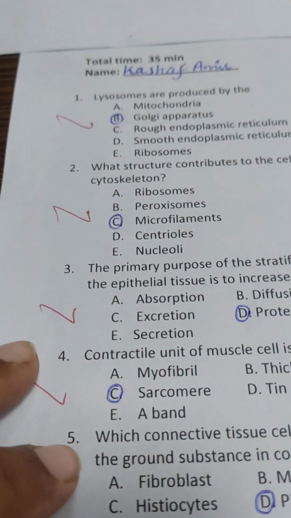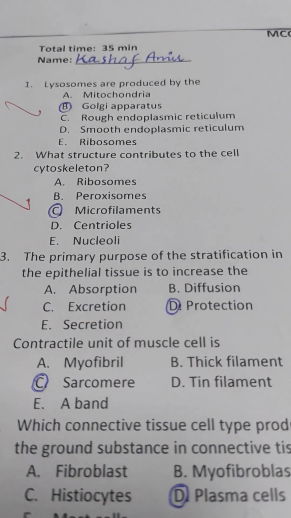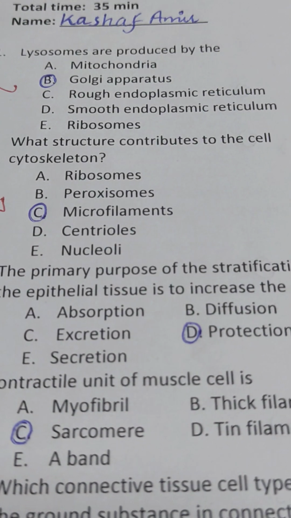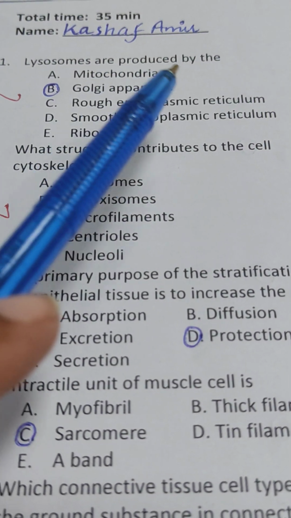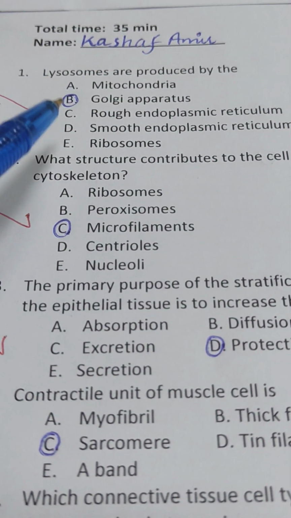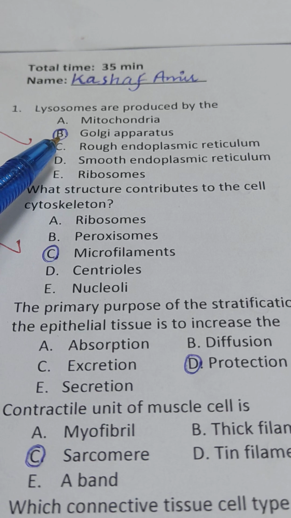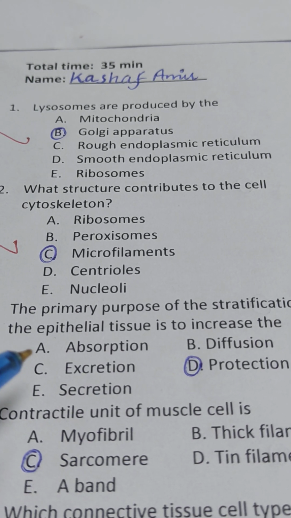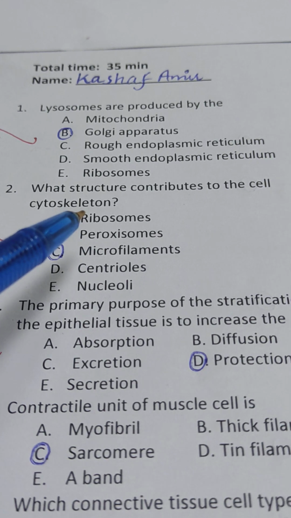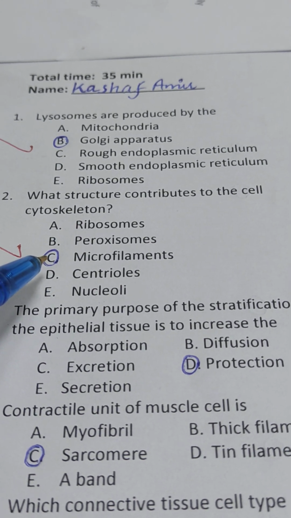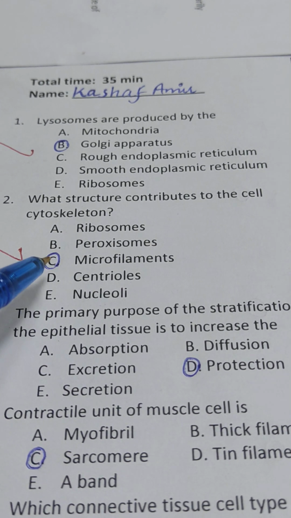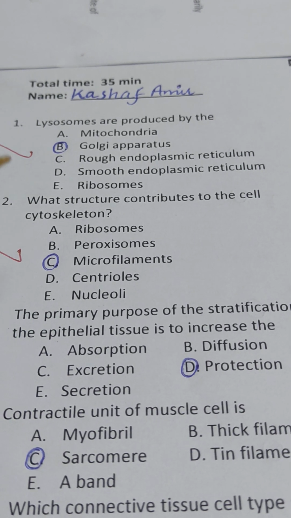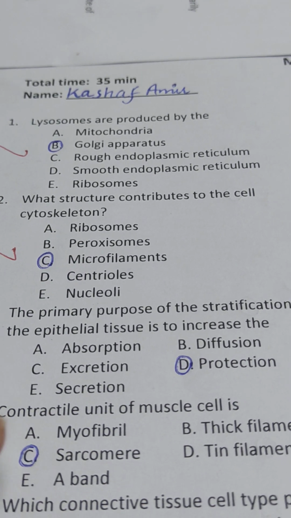The subject is anatomy, and so the first question was: lysosomes are produced by? The correct answer was the Golgi apparatus. Okay. Then, what structure contributes to the cell cytoskeleton? The correct answer was the microfilaments. Okay, so actin filaments, it could be actin filaments or microfilaments.